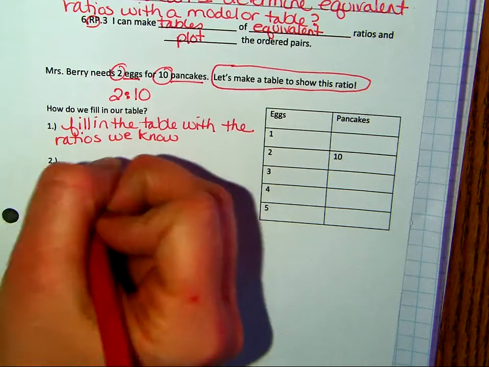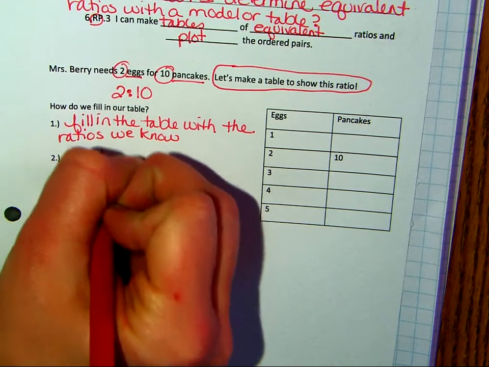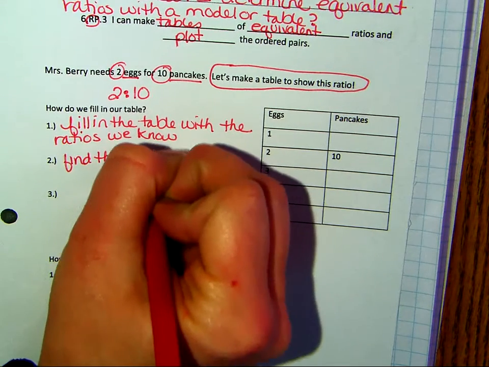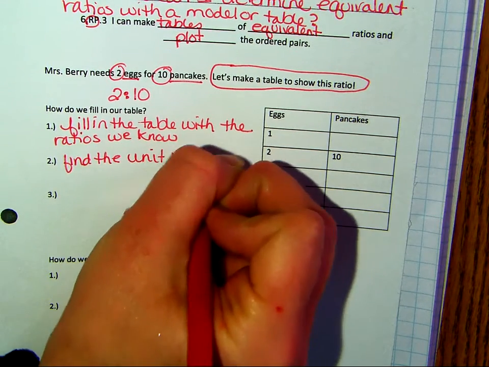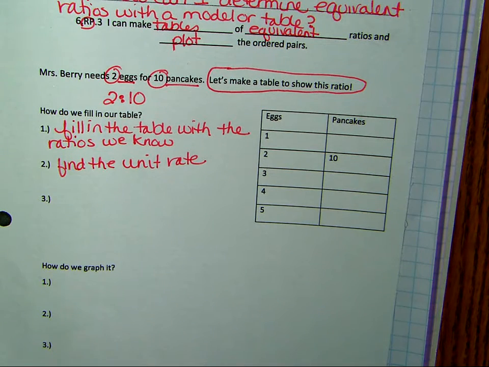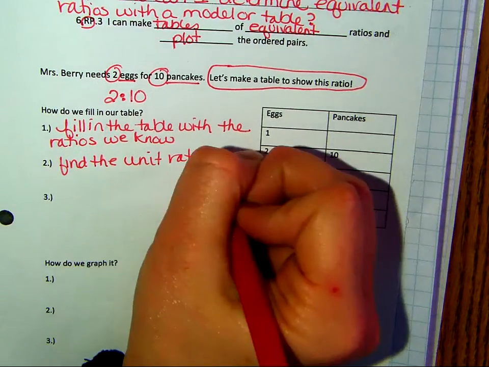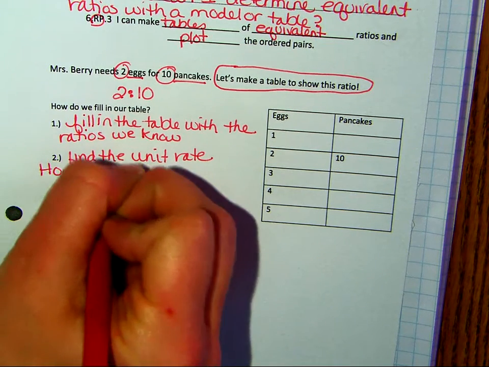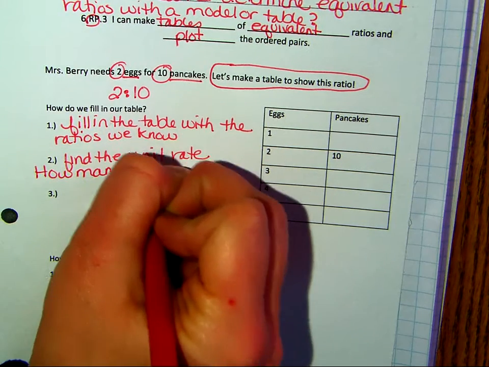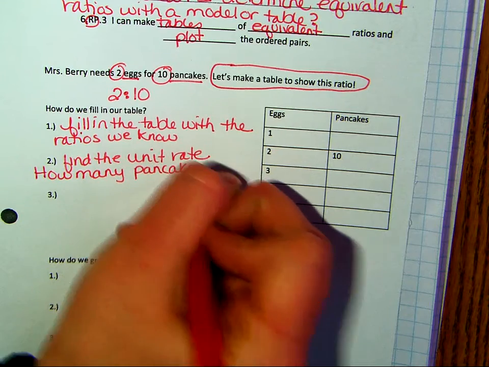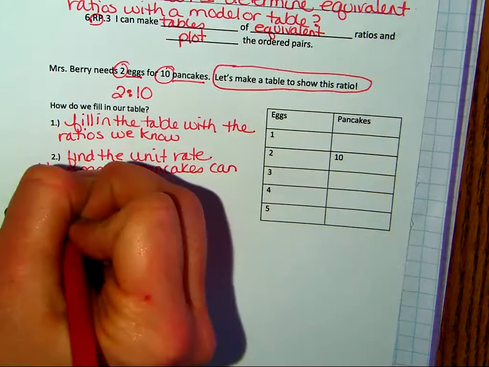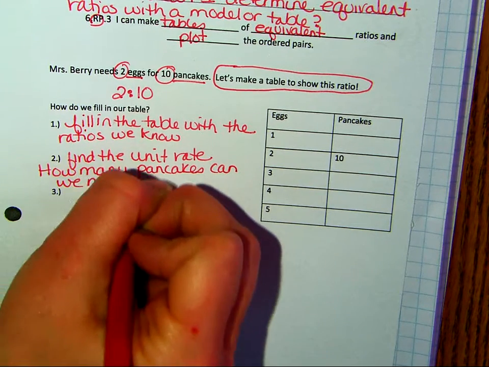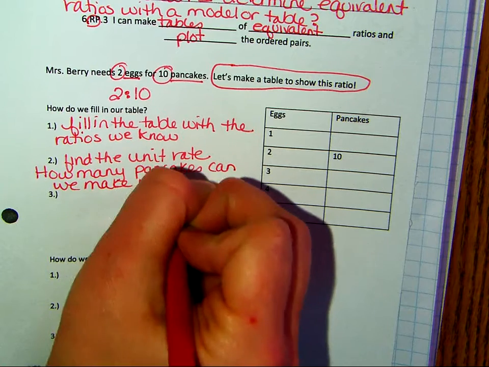The next thing we're going to do is find the unit rate. We're going to find the unit rate of how many pancakes we can make with 1 egg.